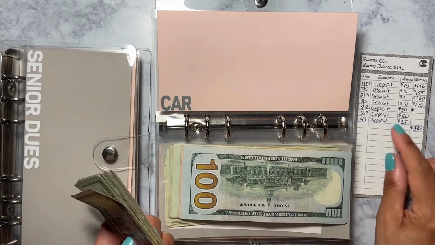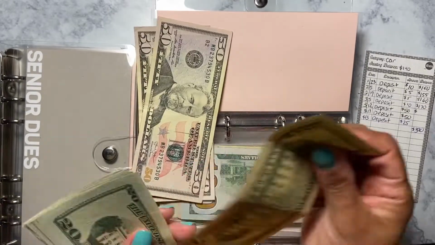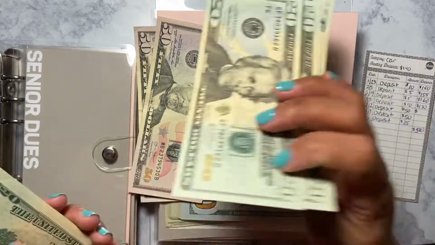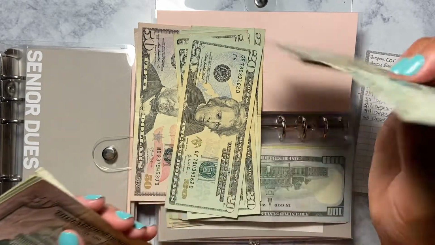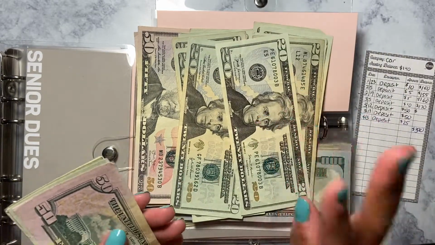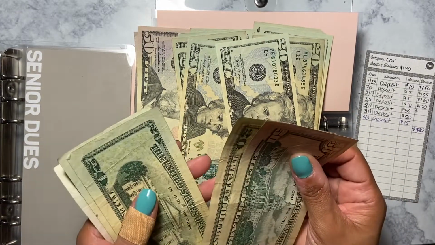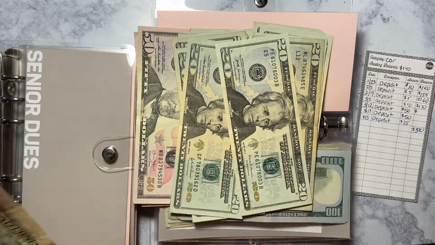And then this should have $390, I believe. So that's 1, 2, 3, 4, 5. That's 2, 20, 40, 60, 80, 100. That's 3, 50, 60, 70, 80, 90, 100, 110. So I should have here, oh, I have more than that.